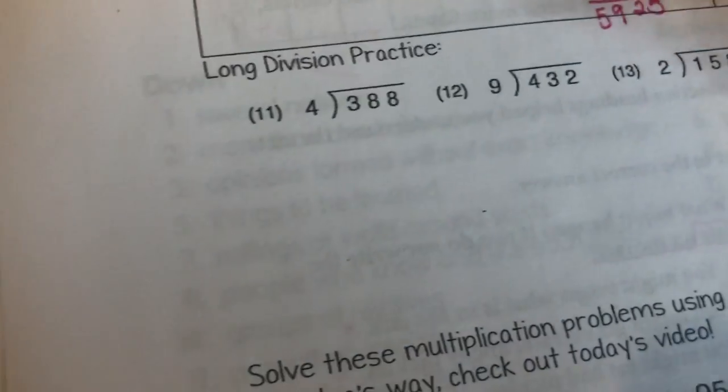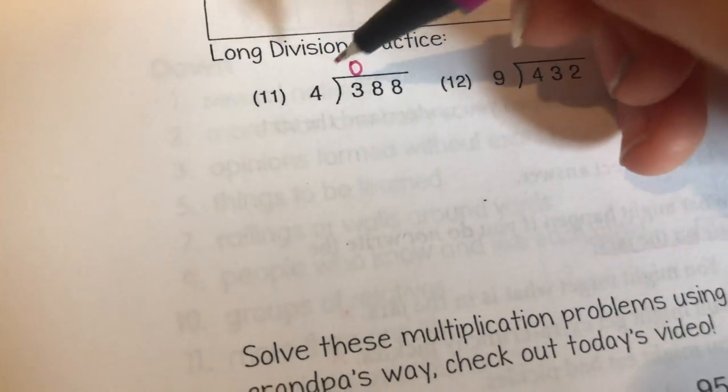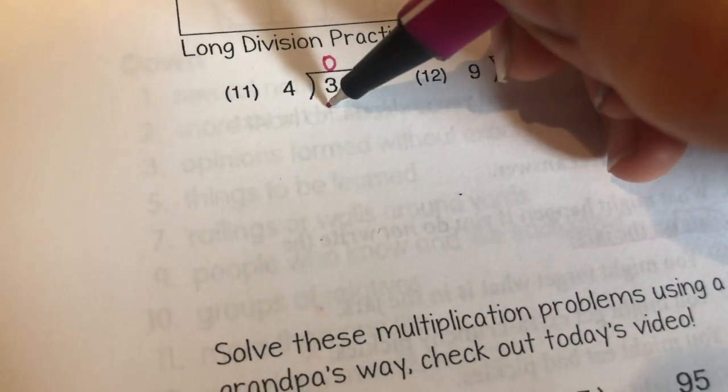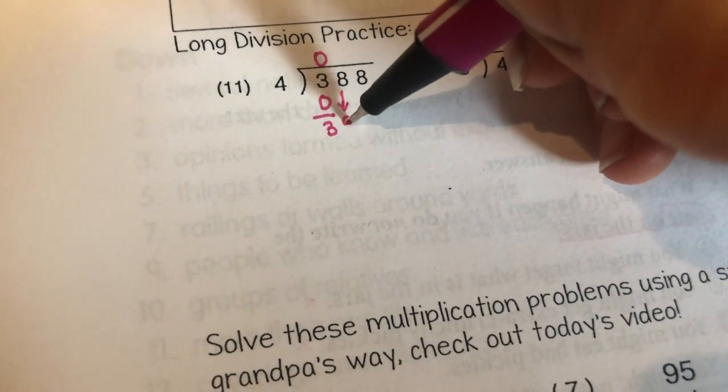Okay, now we're going to go through and do our long division practice together, and I'm going to go through each step, and hopefully that helps you. So 4 goes into 3 0 times. 4 times 0 is 0. So I have a 3. Now I pull down the 8.